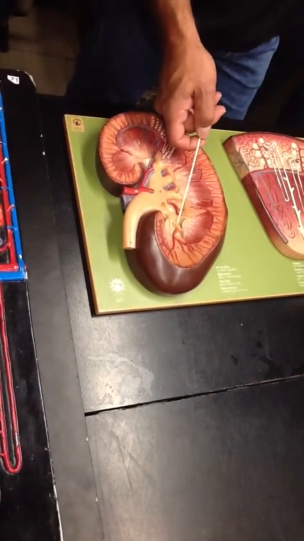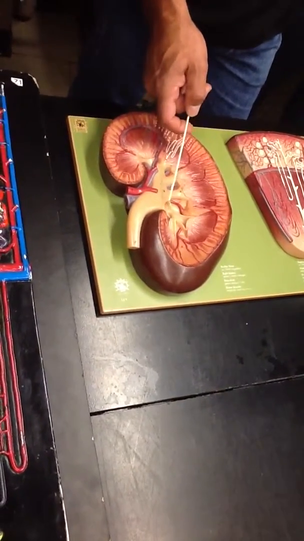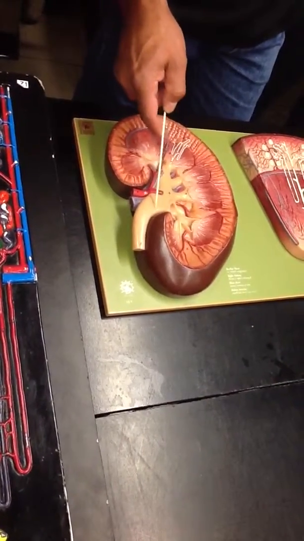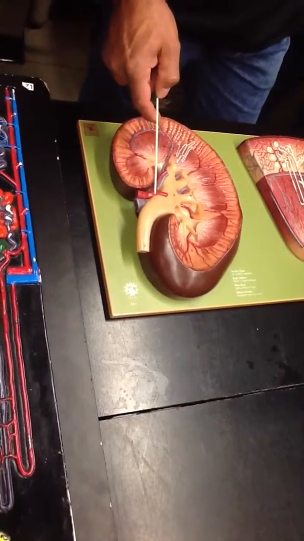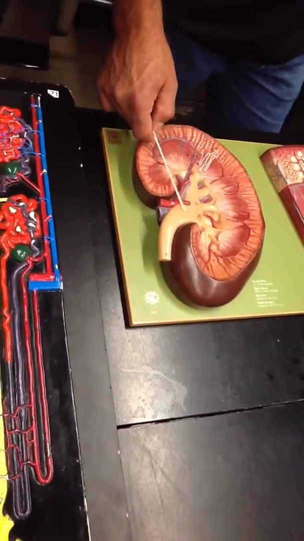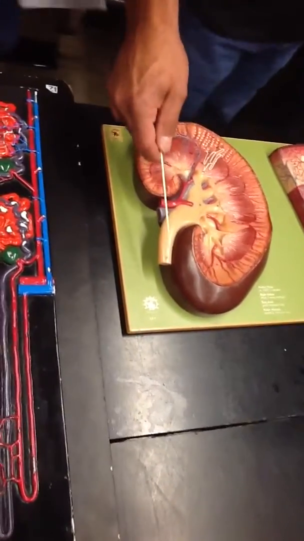The minor calyx is merged to form the major calyx, and the major calyx is merged to form the renal pelvis. So if I'm asking you to identify just this region here, this is the renal pelvis. If I include the pelvis, the renal artery, and the renal vein, this would be the hilum. And of course, this is the ureter that's going to travel down and enter into the bladder posteriorly.